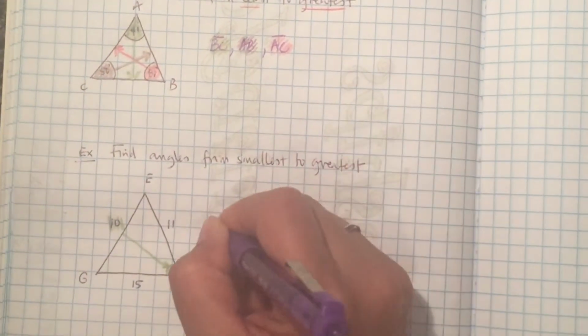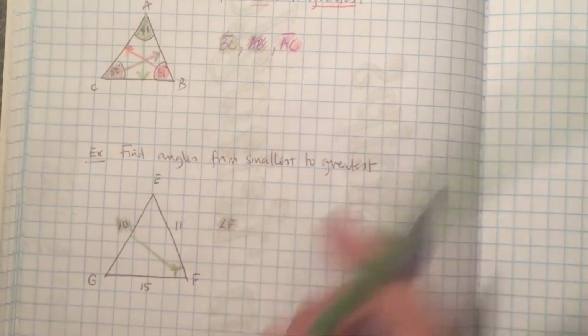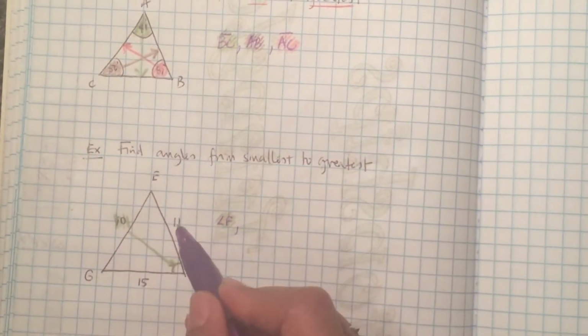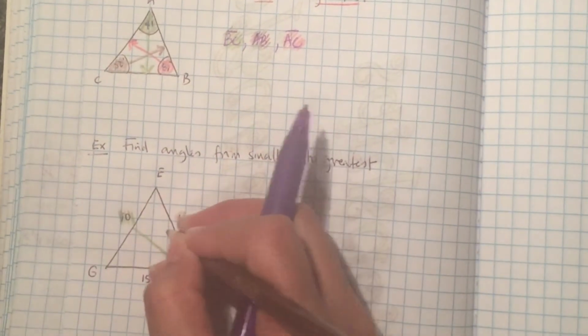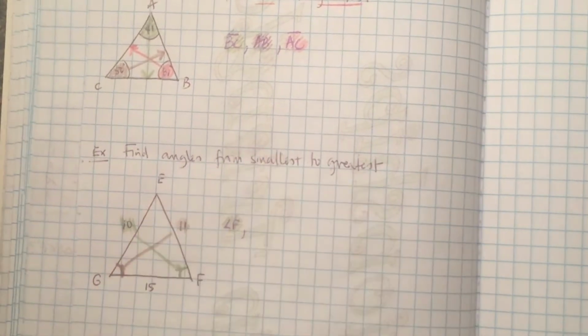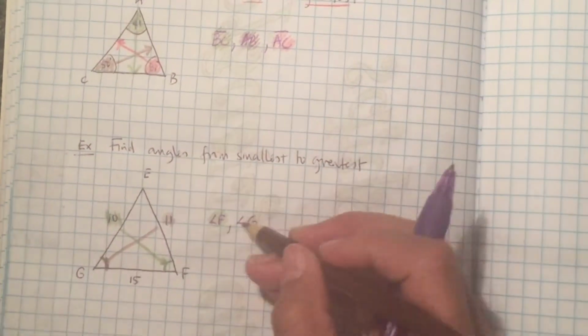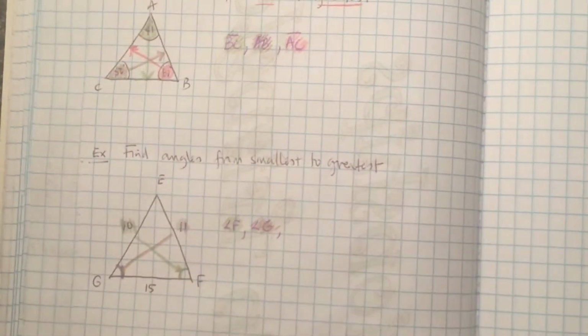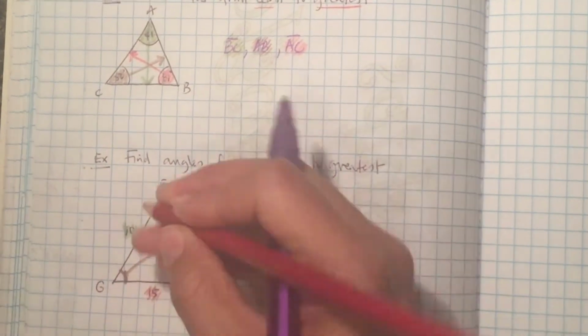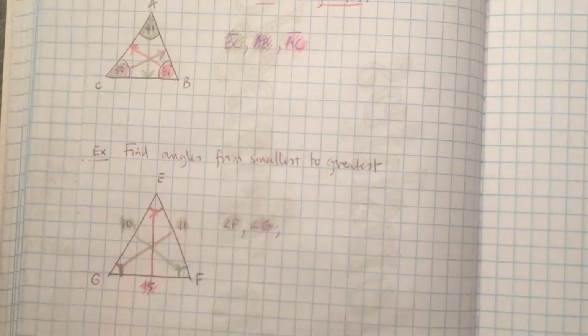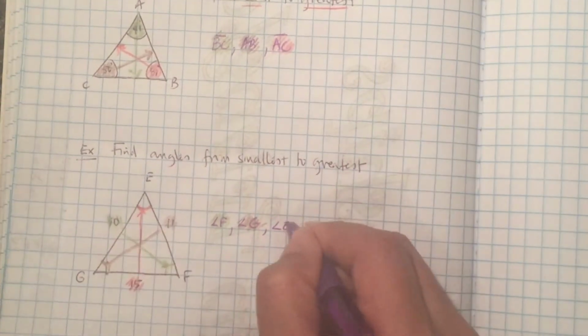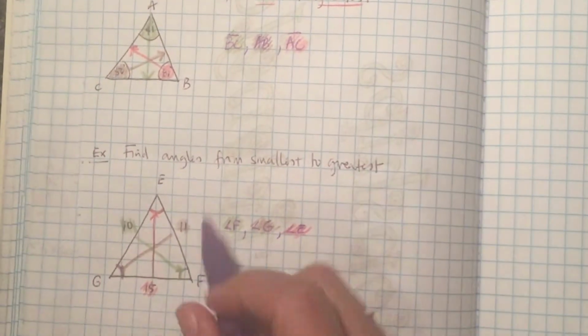This is a listening check. Label this question example 2. Find your second smallest number, which between 11 and 15 is 11. Go opposite that, and that's going to be your second smallest angle, which is G. And then finally, to find your largest number, opposite from that is E. And that's pretty much it.